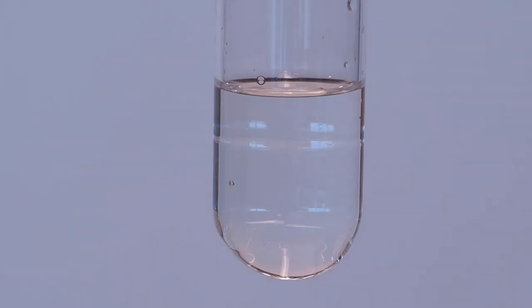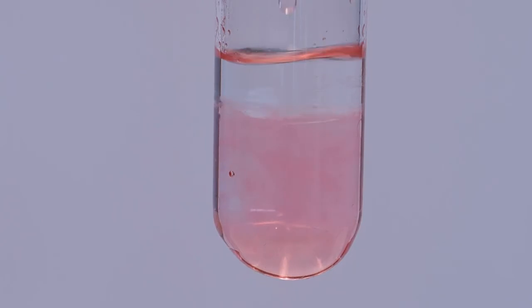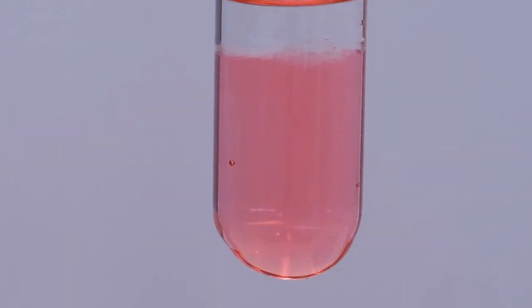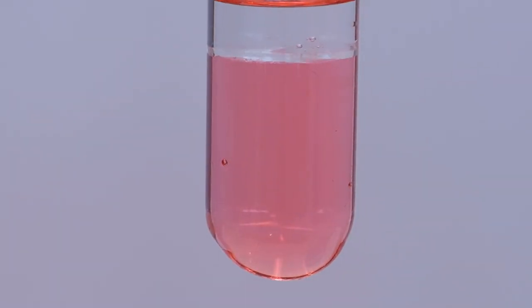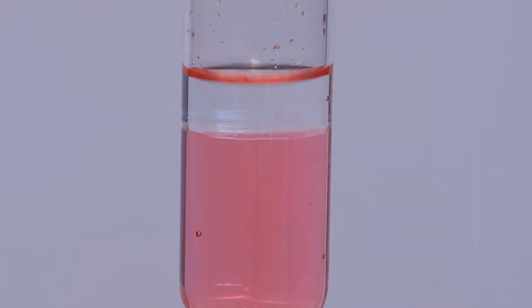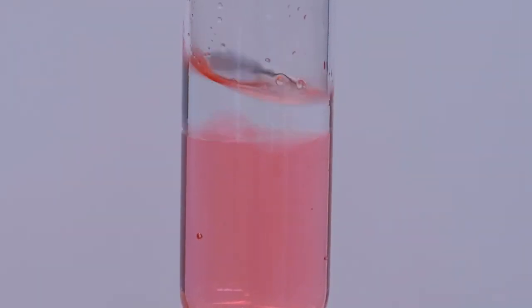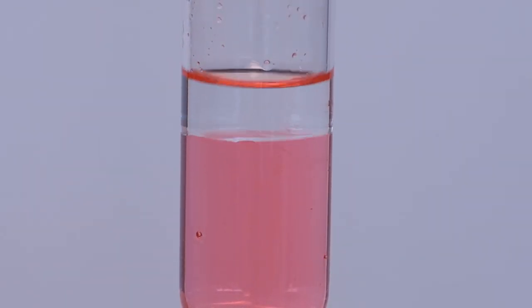Okay, sometimes you just need to be honest with yourself and say, they can't see that. So what I'm going to do now is add a little bit of water with red food dye. And now what you can see is it's very clear that there's a layer with red dye on the bottom and another layer on top. So we'll be using water with red food dye. So whenever you see red color, that is water with some dye in it.